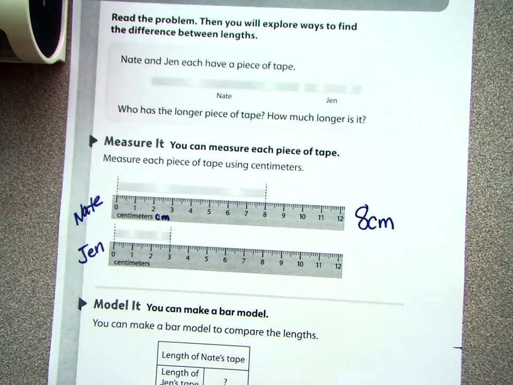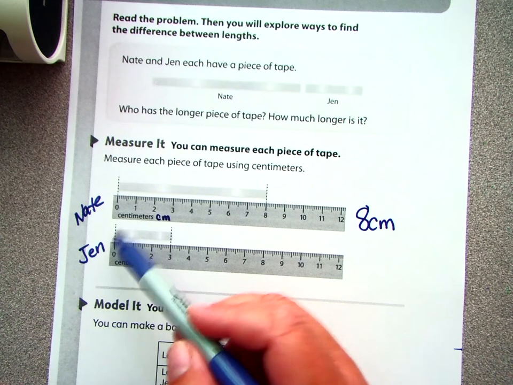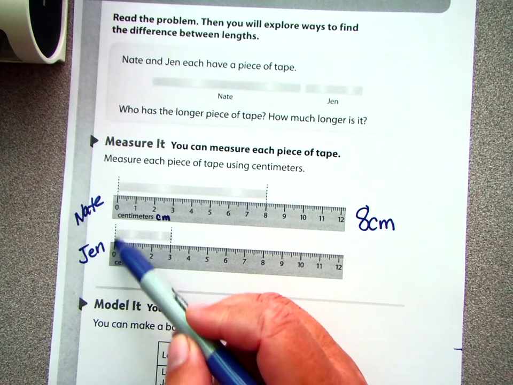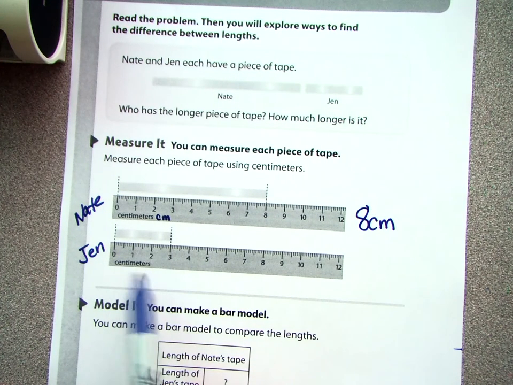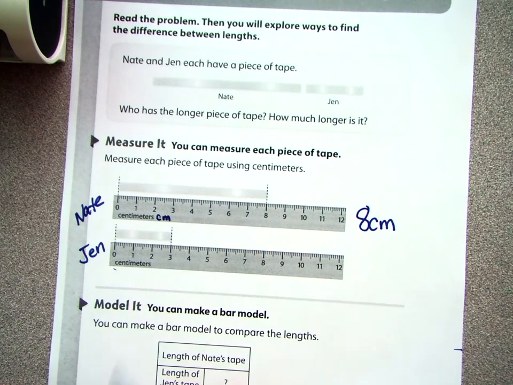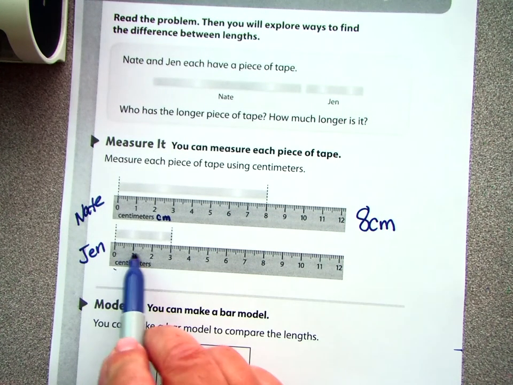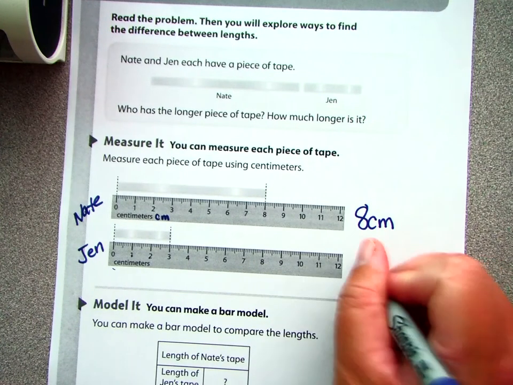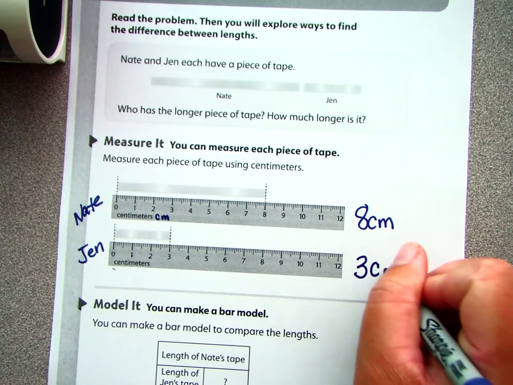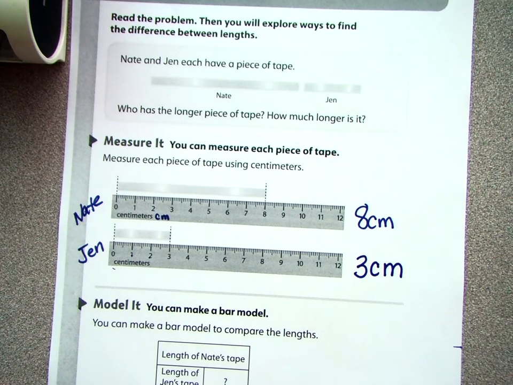All right, let's look at Jen's. Let's make sure again it's lined up correctly with the 0 here. Okay, and it is. And she's got centimeters. We've got, her tape is 1, 2, 3. Her piece of tape is 3 centimeters.